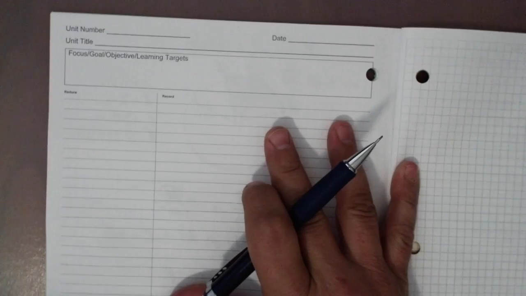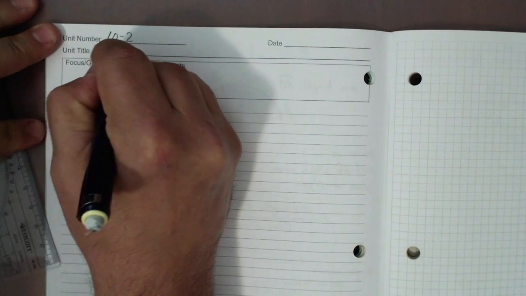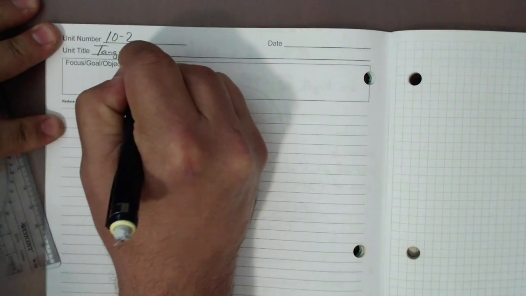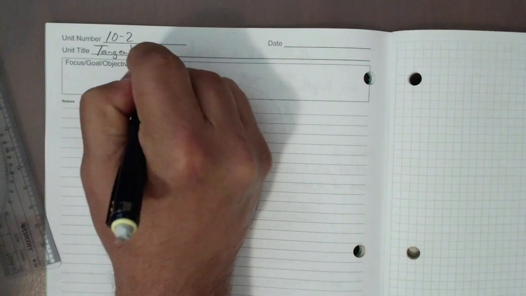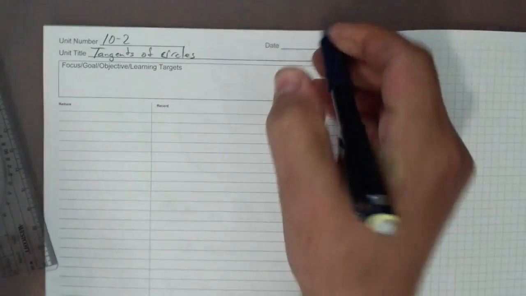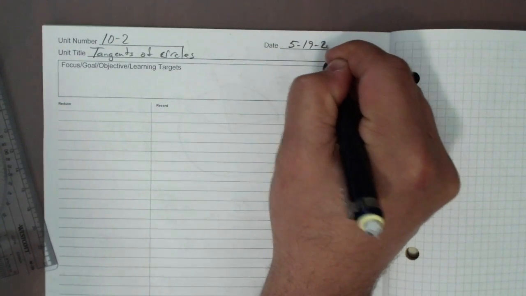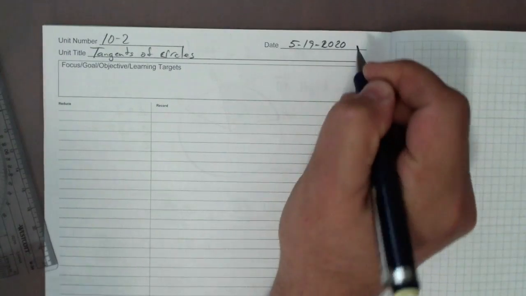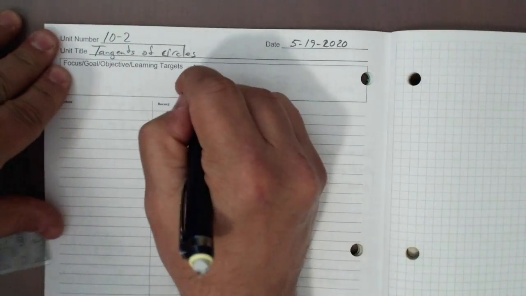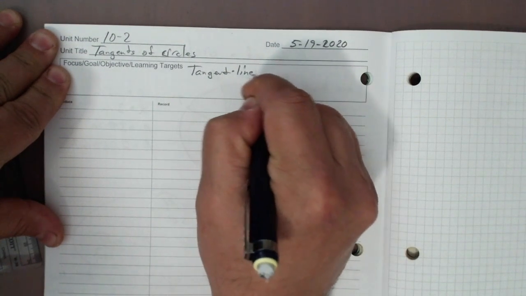So today we're doing section 10-2, tangents of circles. And we're talking about all the parts of the tangent. We're not just talking about tangent lines. We're talking about tangents, and so we're doing tangent lines and their parts.